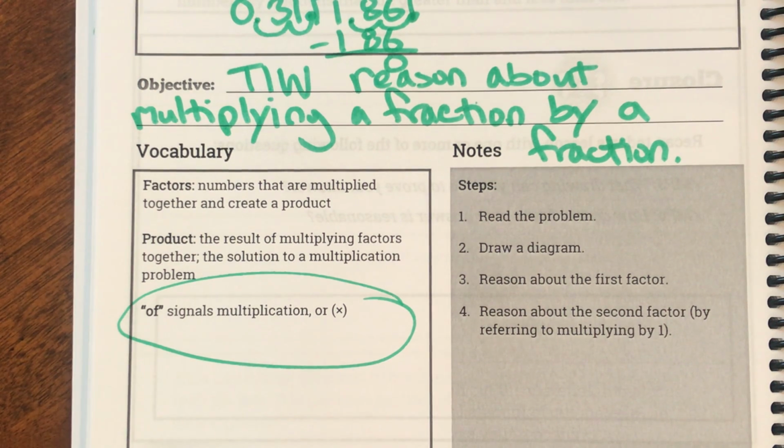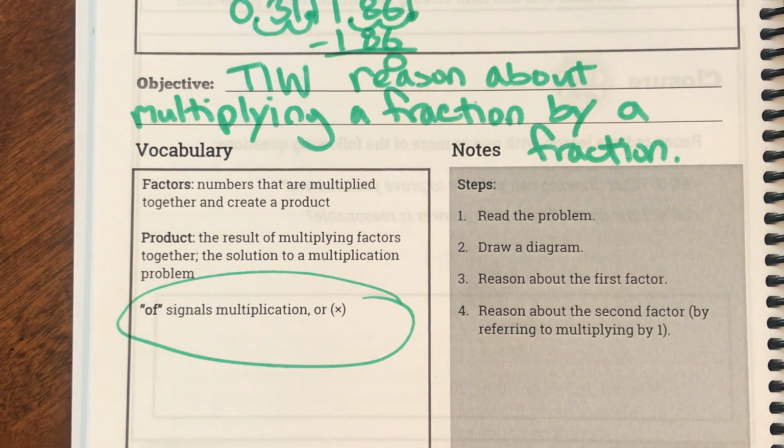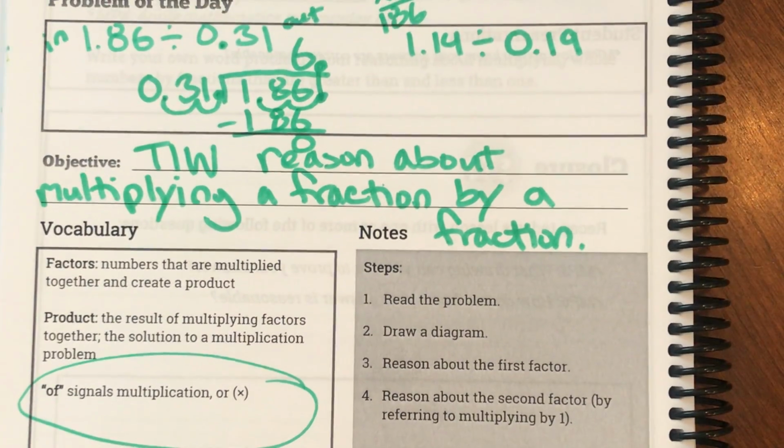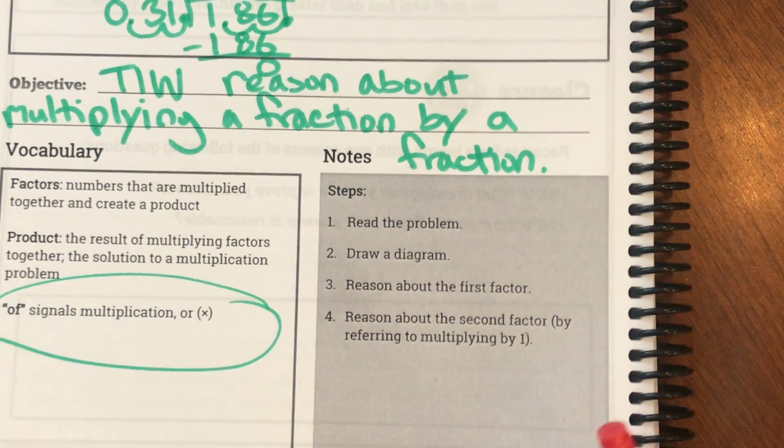So that's the really important thing that you're going to see for the rest of this unit: when you can restate the word problem using the word of, even if it doesn't necessarily say the word of, then it's going to be a multiplication problem. Okay, so our steps are, I'm going to read the problem, I'm going to draw a diagram, reason about the first factor, and reason about the second factor. Okay, so I'm going to get started and kind of show you what this is going to look like.